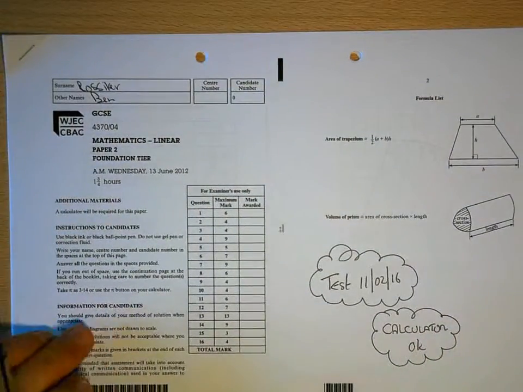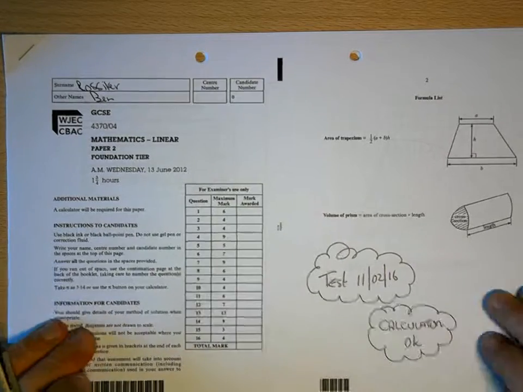Right then, Ben, this is the first paper I've had the opportunity to mark for you so far this term, so let's see how you do.